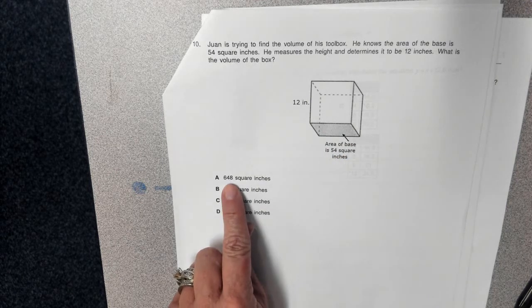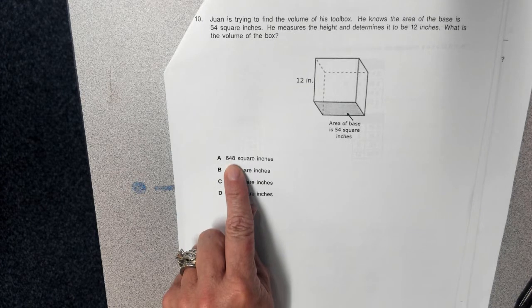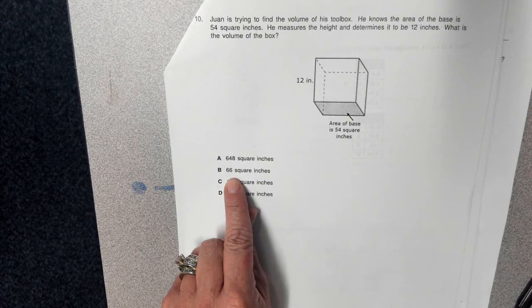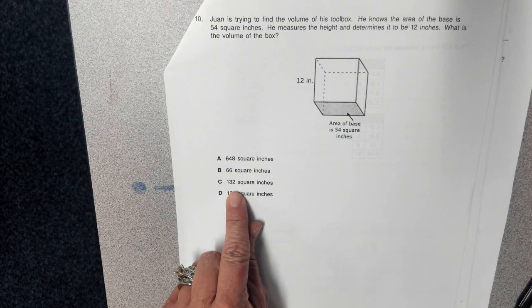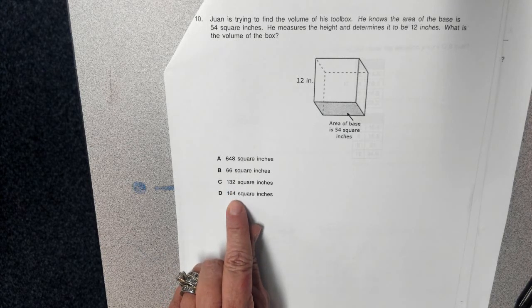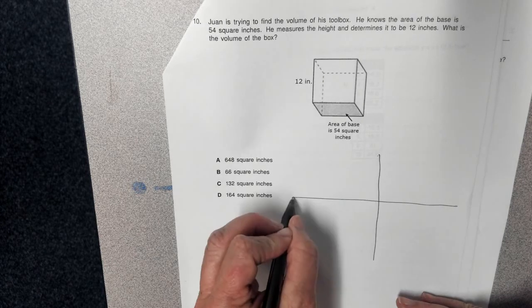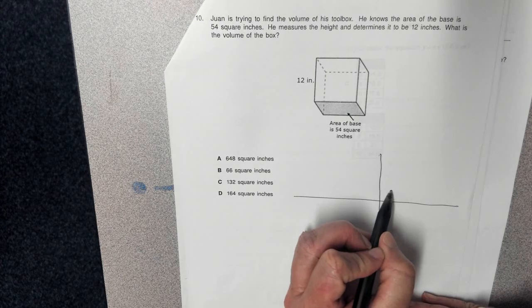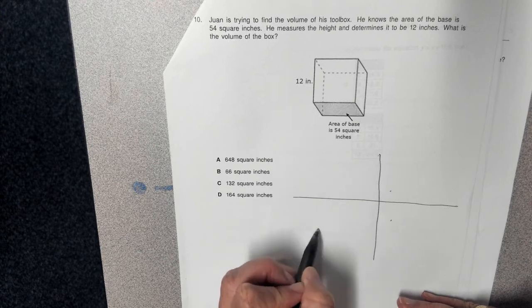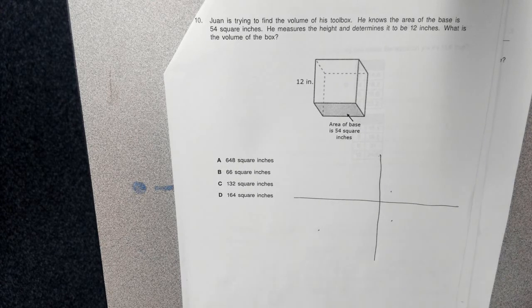Answer choice A, 648 square inches, B, 66 square inches, C, 132 square inches, D, 164 square inches. On this question, I think it's a good idea to use a window pane. So you can put your formula here, your estimate here, and show your thinking here. That concludes our test. Make sure that you go back to the puzzle piece and you enter your answers in Schoology.